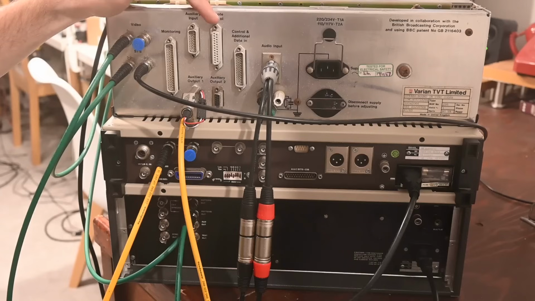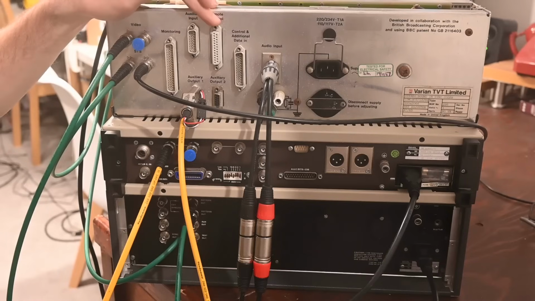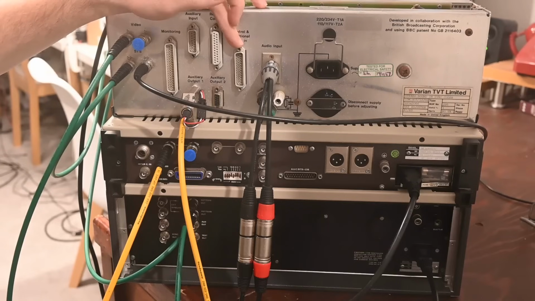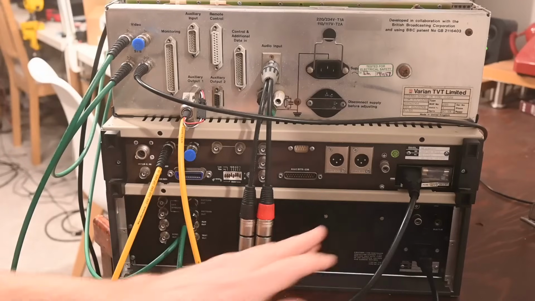Remote control, this will be how the unit is configured, so there are various options, so you can set whether or not it's stereo or dual or mono. That's some of the connections I would expect to see on that interface, but I don't ultimately know what can be done with this at the present time. Control and additional data in. I think that is the same connection that we see on this Philips decoder here.